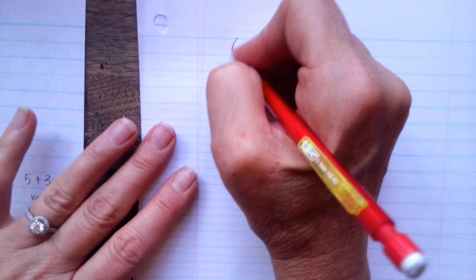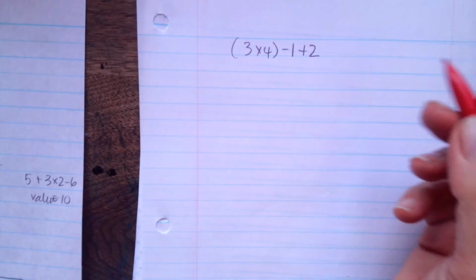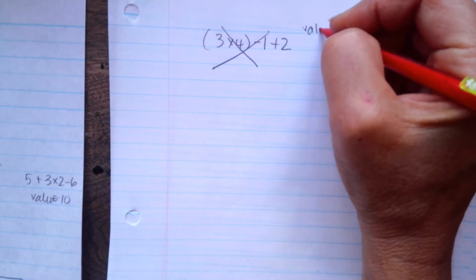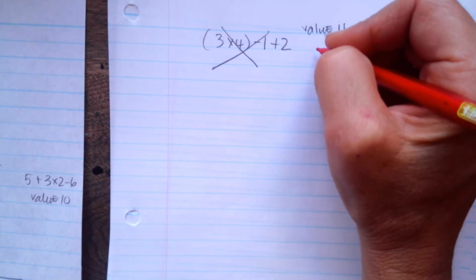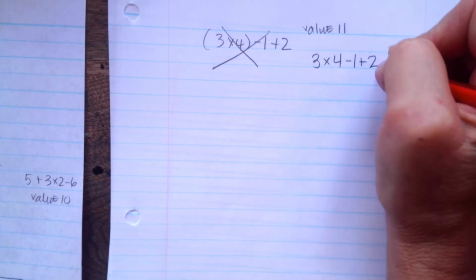So we tried it this way, and we know that does not work. So we're going to cross that out. Our goal is to get a value of 11. So now let's try a different parentheses.